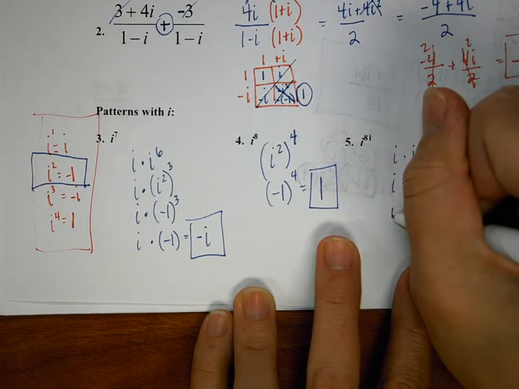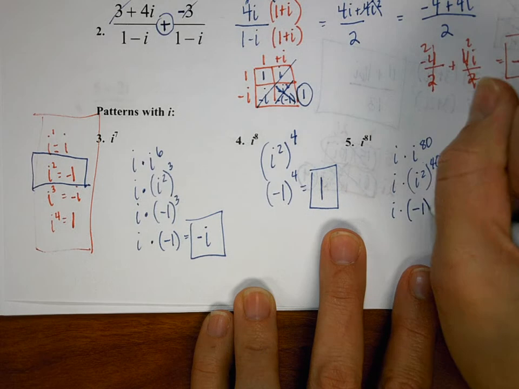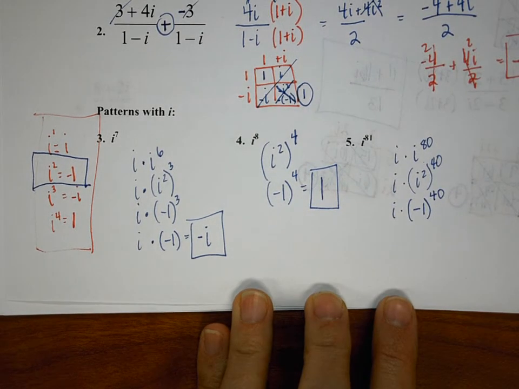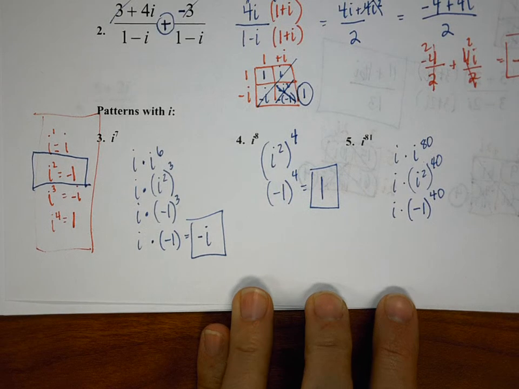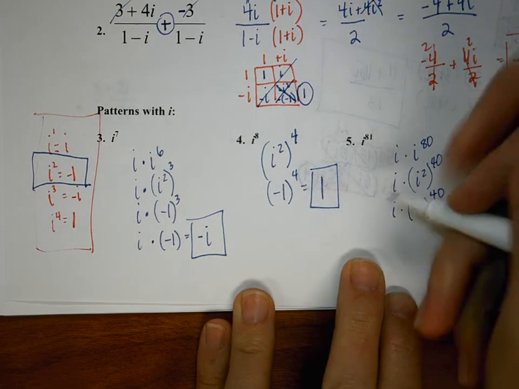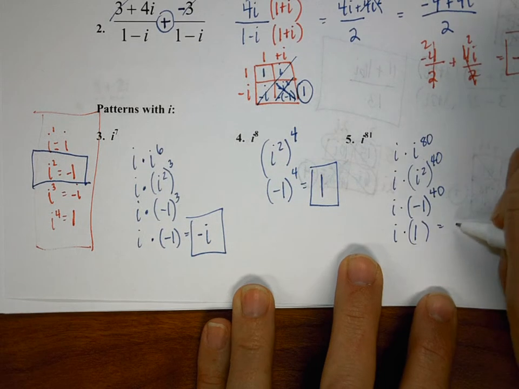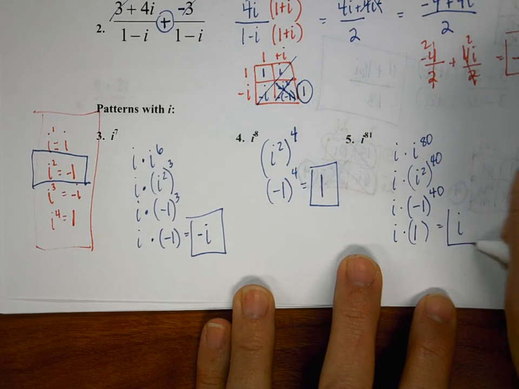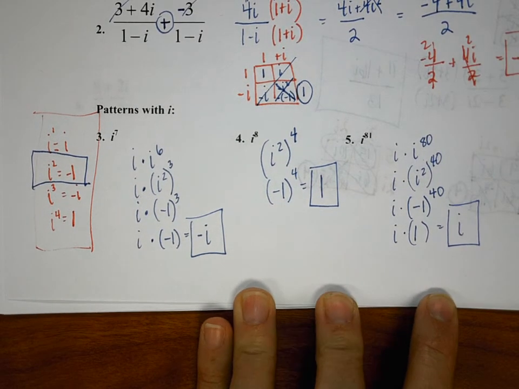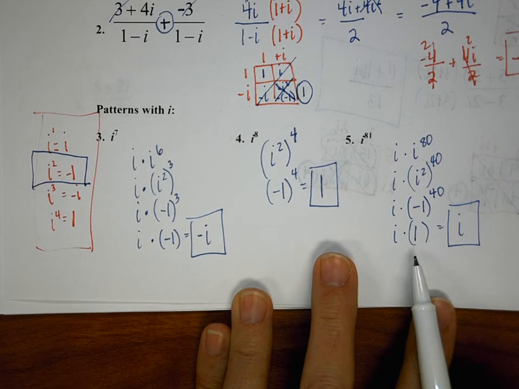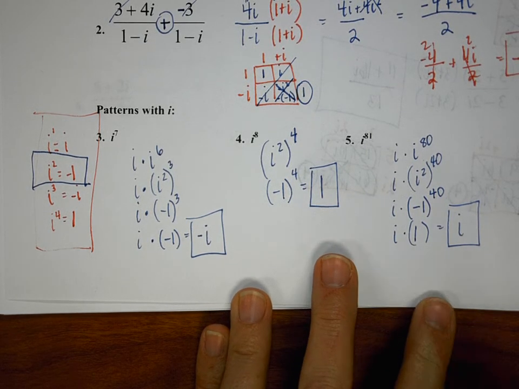So then we always change i squared to -1, and what's -1 to the 40th power? Is it going to be a positive or a negative? Positive, because evens are going to give you a positive. So I end up with just i times 1, which makes i. Do we understand why this is a +1? Okay. Any questions?